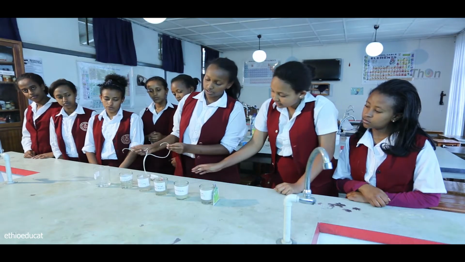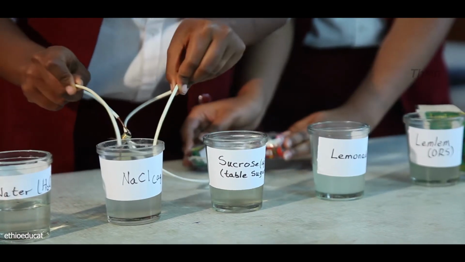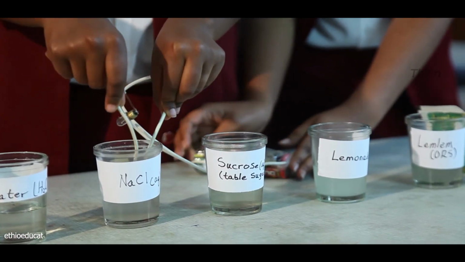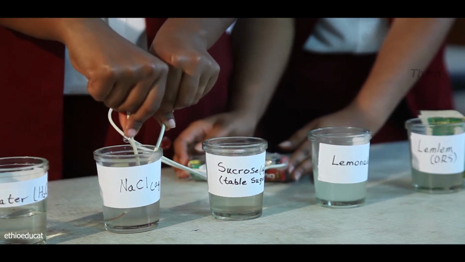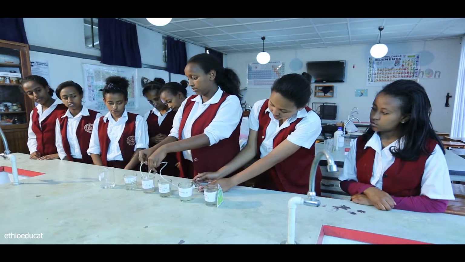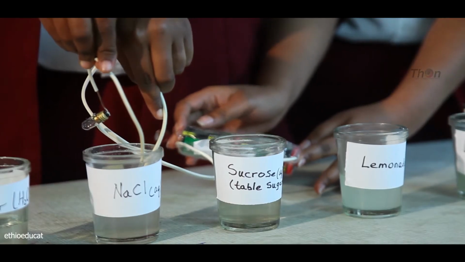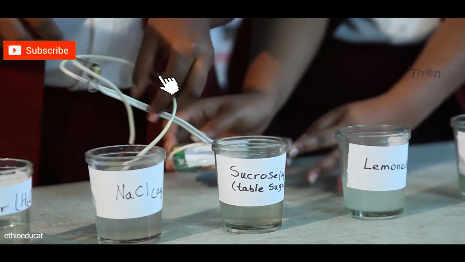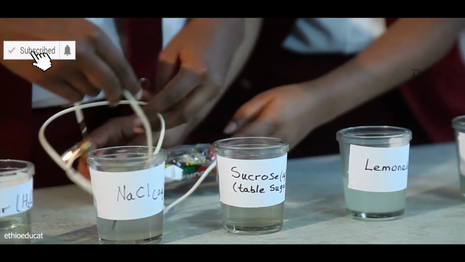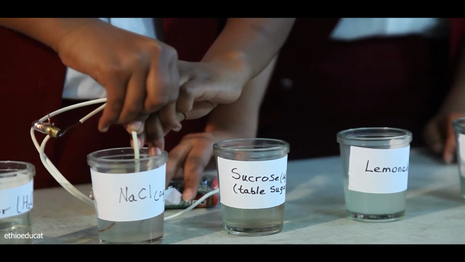Then now I'll insert it into my sodium chloride solution. Okay, are you seeing lights coming? Let's make it very clear. Let's switch the apparatus so that we can completely immerse the wires in the solution.